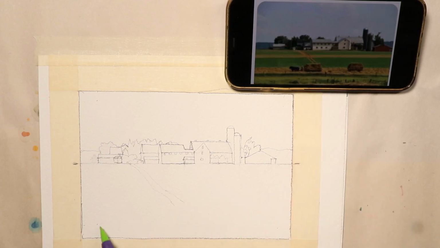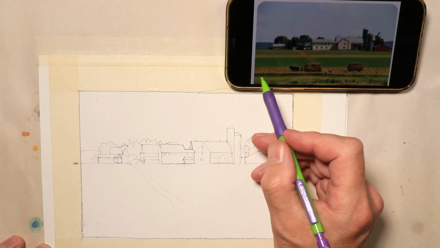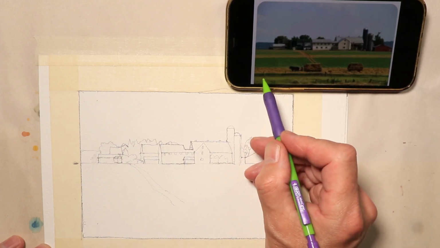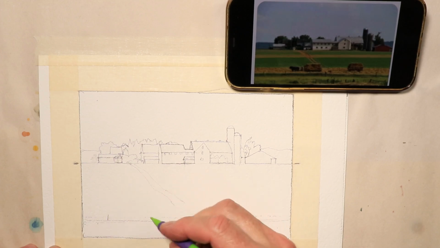And then here we can start to get the grass and the fields. Looks like a fence with some weeds along the fence, high grass and tall weeds right along this fence here. It looks like there's fence posts, so let's do that first. That's about here. Like that. Then there's that darker grass, maybe up top. And then there's some posts here.